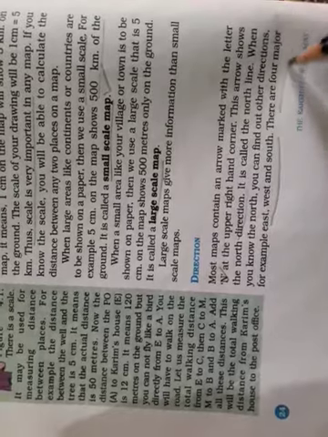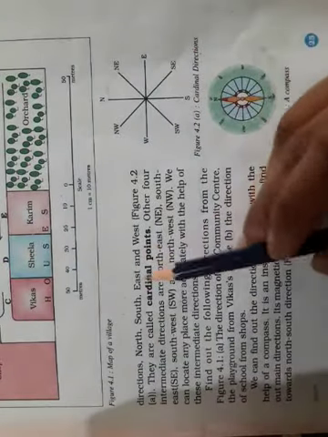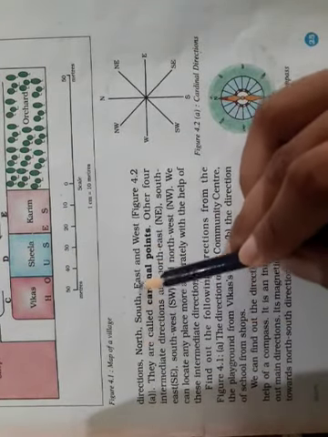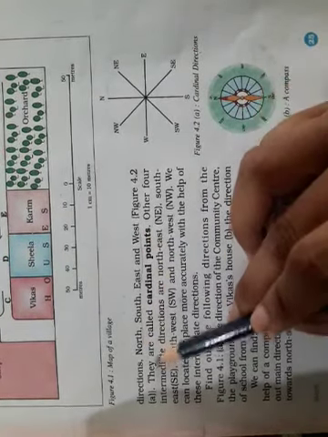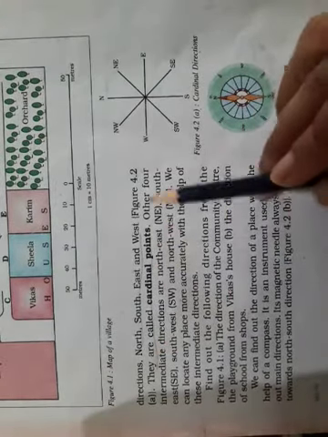Now there are four directions: north, south, east, and west. They are called cardinal points.